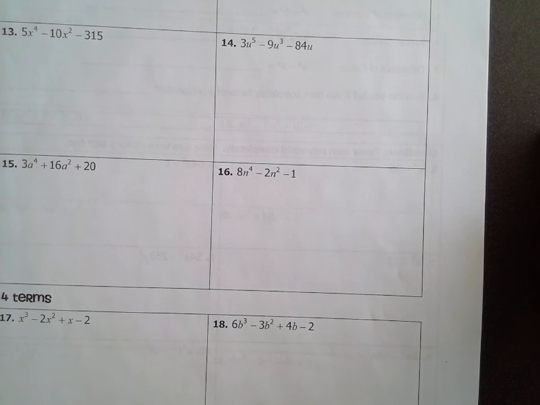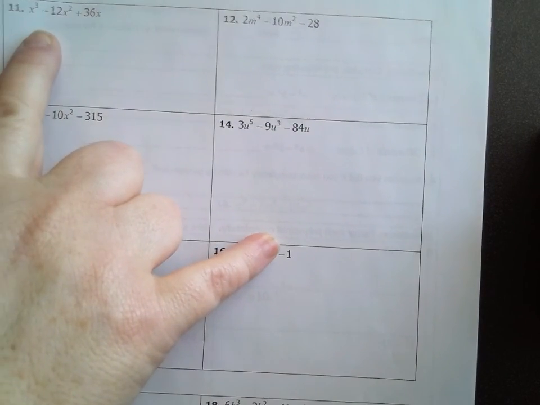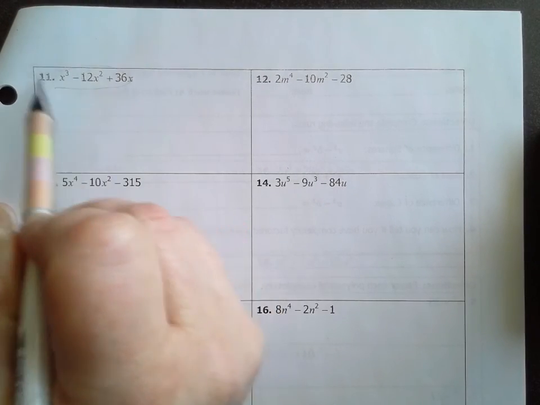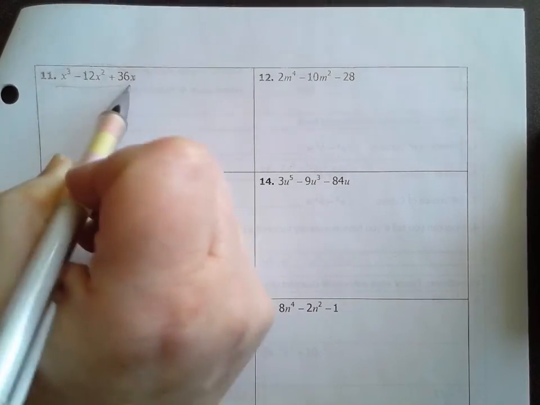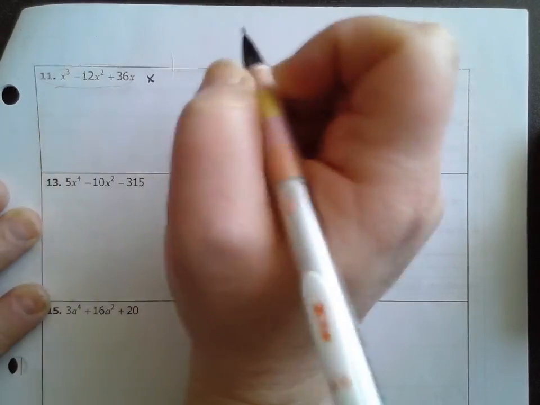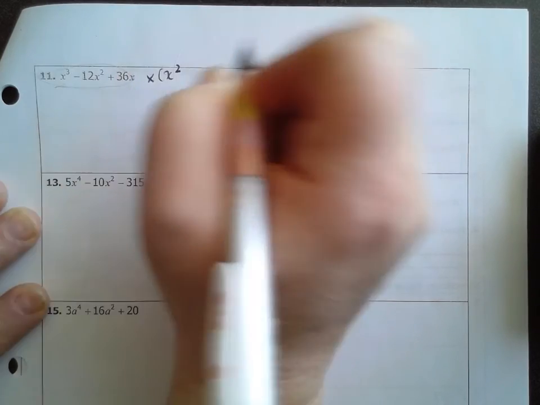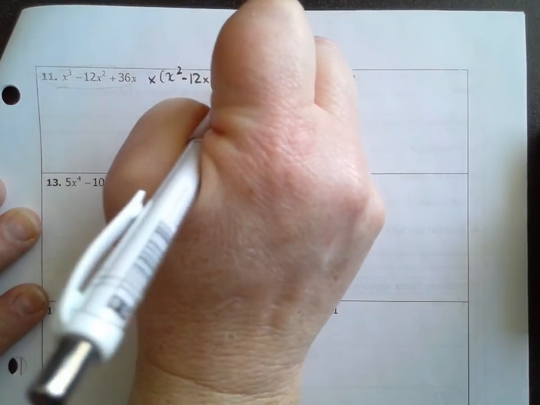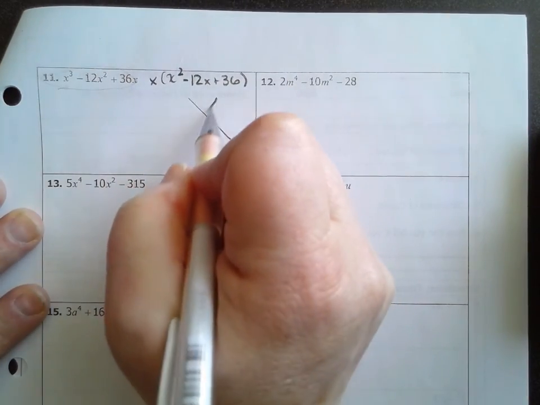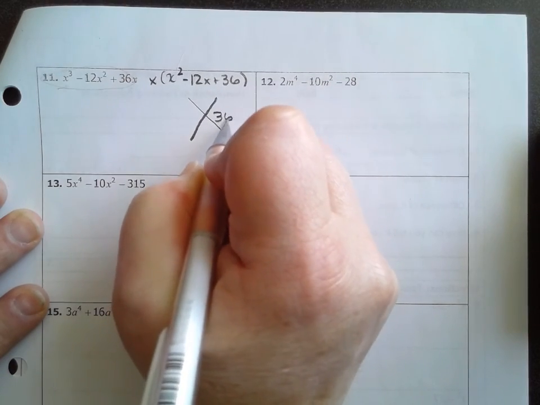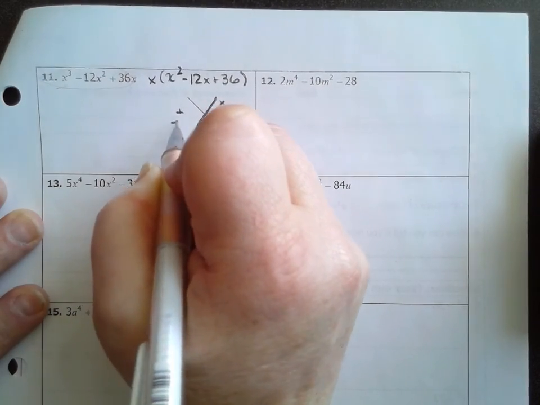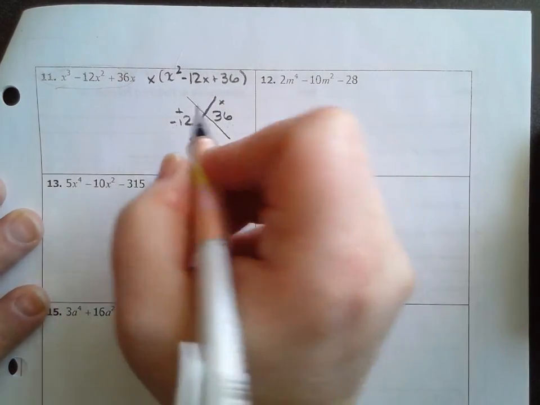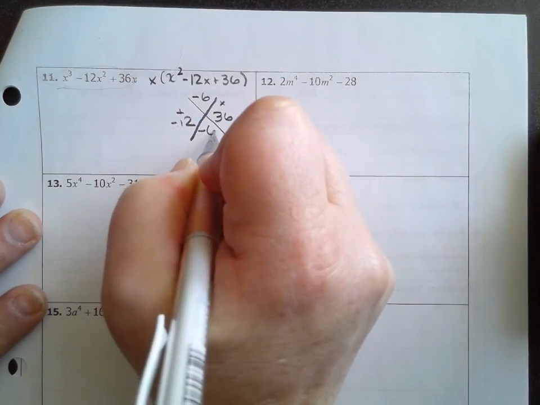Let's go ahead and factor number 11 here. So the first thing I'm going to do is take out a greatest common factor. All right, so this becomes 8x times x squared minus 12x plus 36. And then what I do is I say, okay, what two numbers will multiply to 36 and add to negative 12? Well, that has to be a negative sum, and this is positive. I have two negatives, and that was not too hard. That's negative 6 and negative 6.